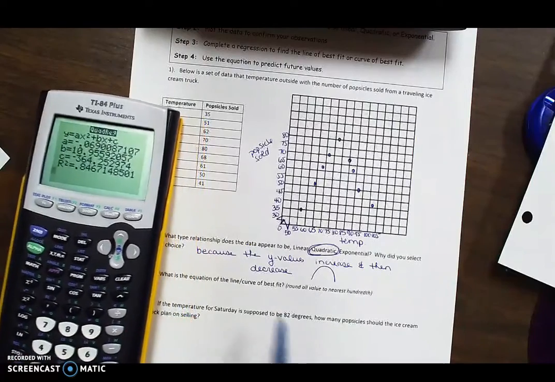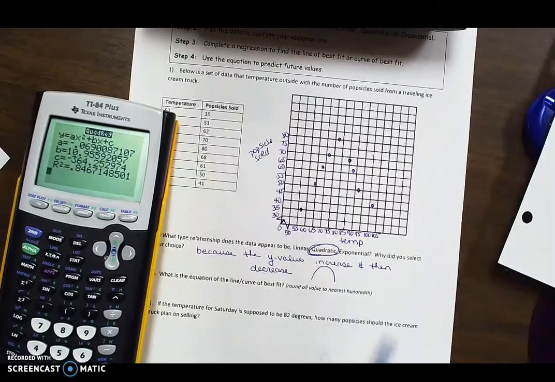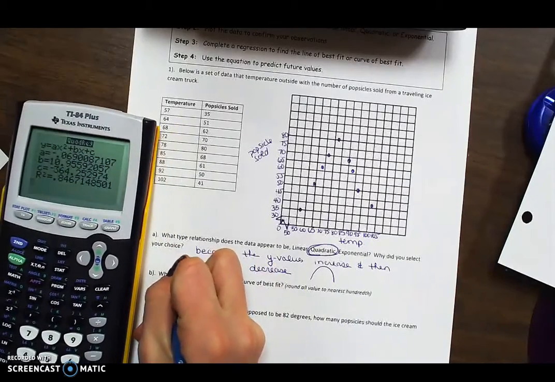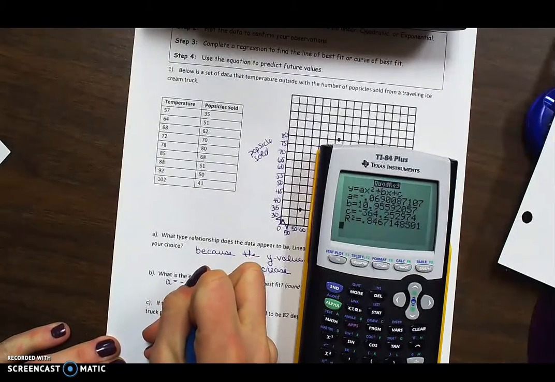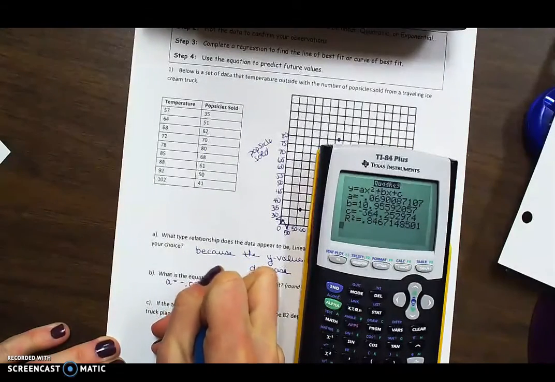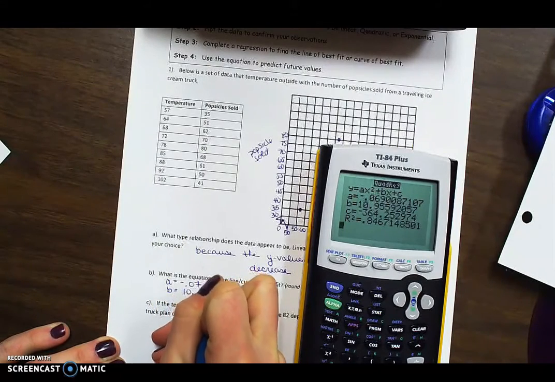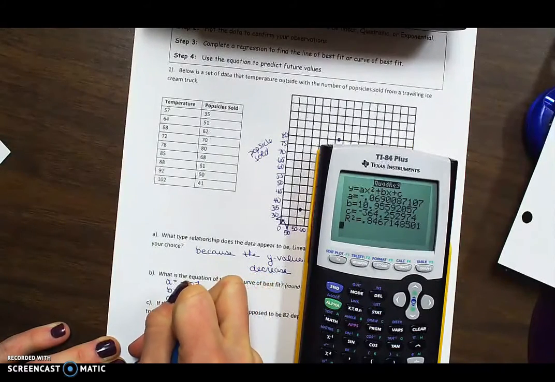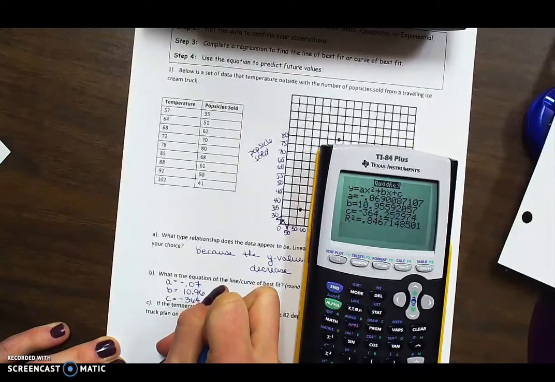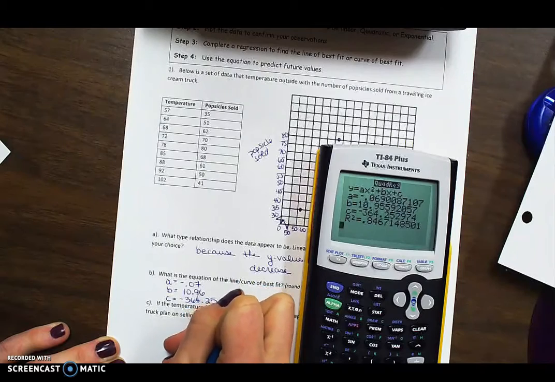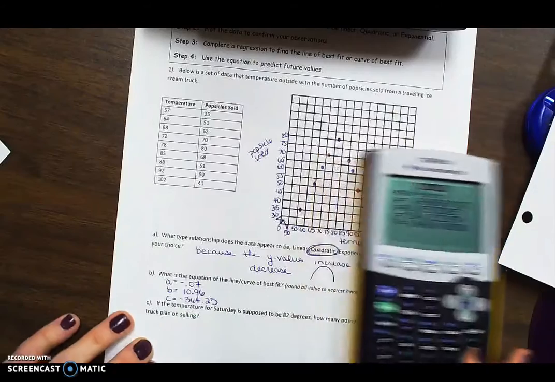And now it says round all values to the nearest hundredth. Okay, so the nearest hundredth. So my A value is going to be negative 0.07. My B value is going to be 10.96. And my C value is going to be negative 364.25. Okay, so now I'm going to go ahead and put that into the equation.